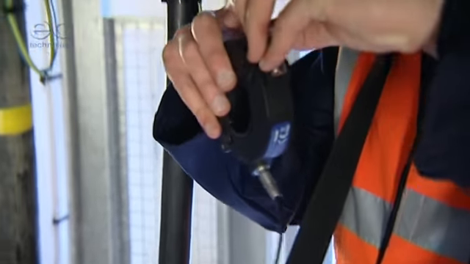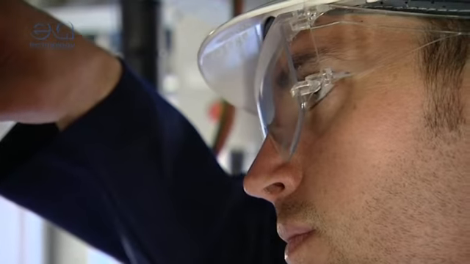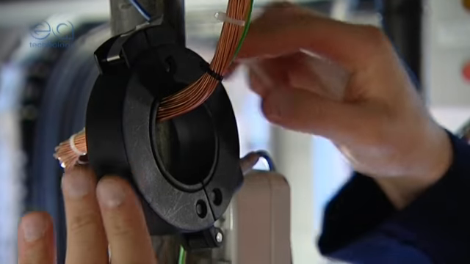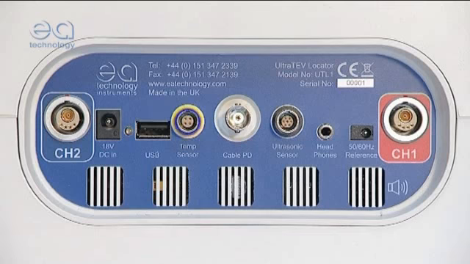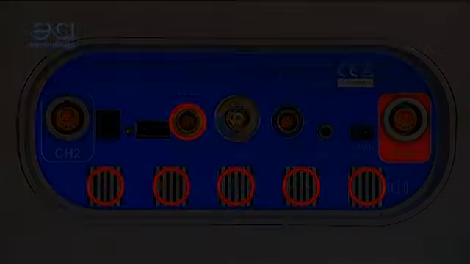Radio frequency current transformer, RFCT, for measuring PD activity in cables. Surface temperatures, plus sensors to measure environmental conditions in the form of ambient temperature, relative humidity, and atmospheric pressure.